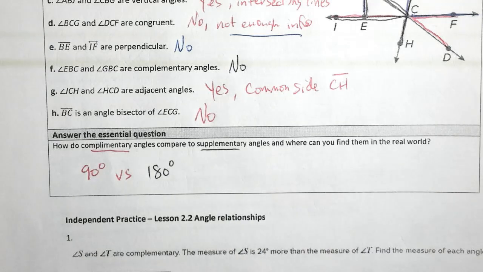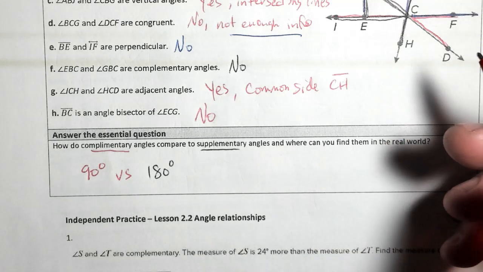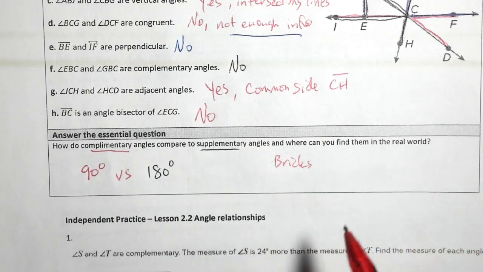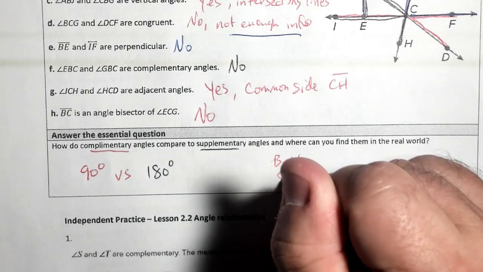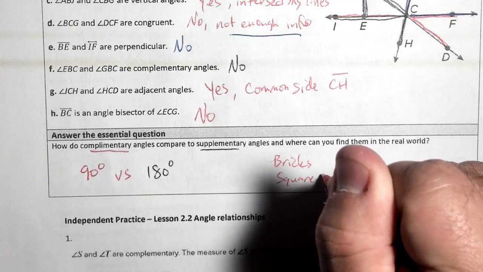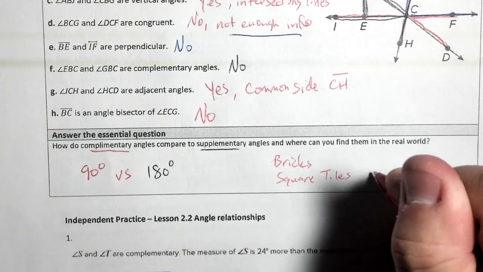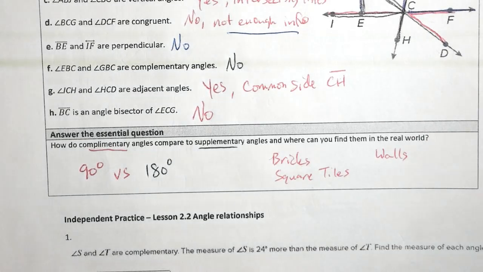And as far as where you find them in the real world, you can find angles everywhere. If you look at any house, bricks on the house, there's angles to make those bricks. Tiles, square tiles, a square tile is going to have 4 right angles. Your walls, like I said, you can look around anywhere and find these angles in the real world. So yeah, that's it. Complementary again, 90. Supplementary is 180. You're going to hear that for the next 170 something days.